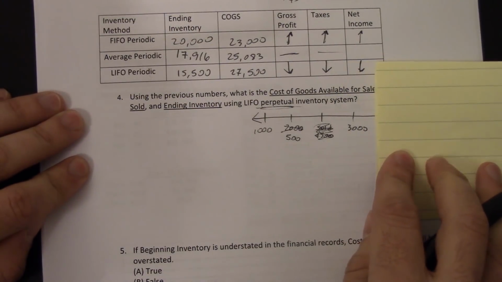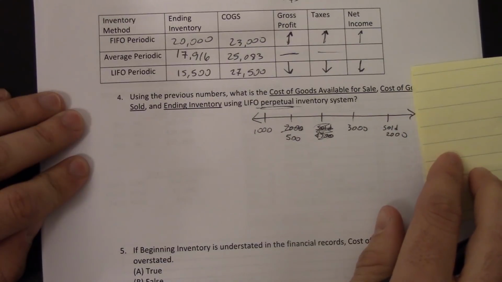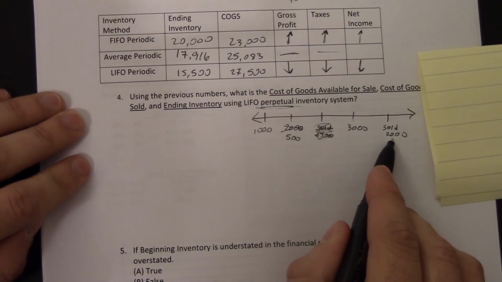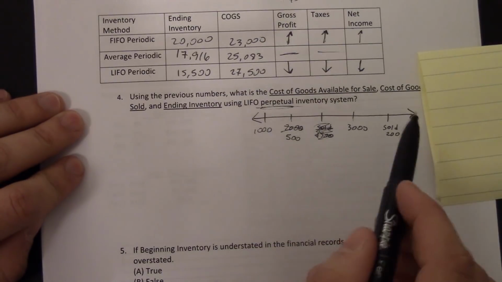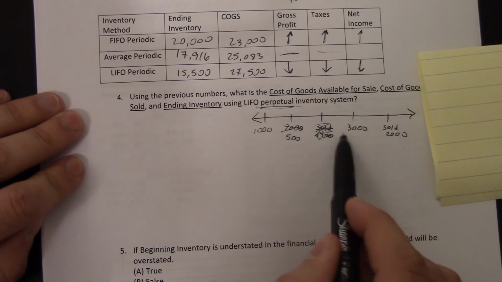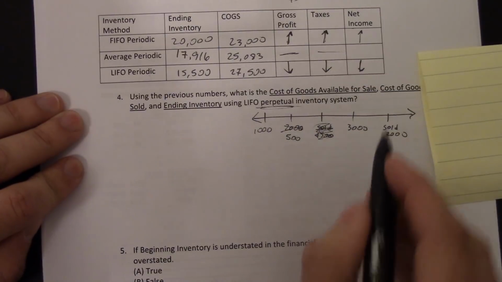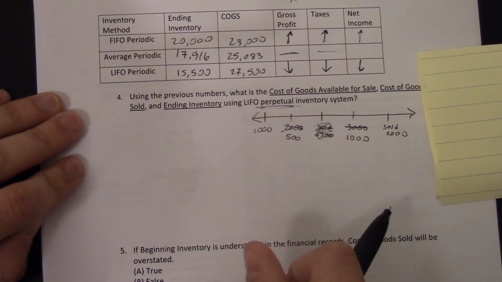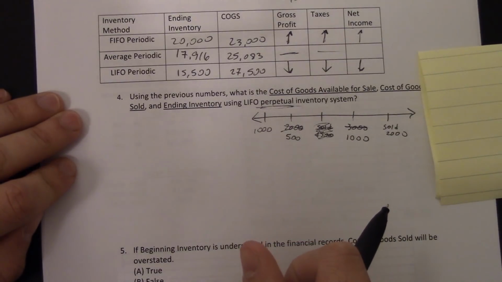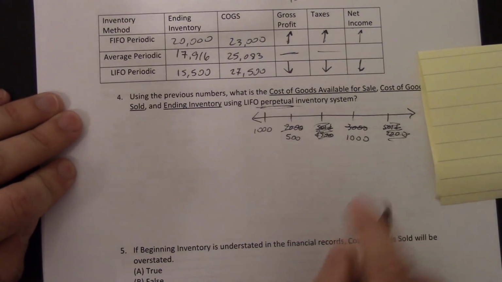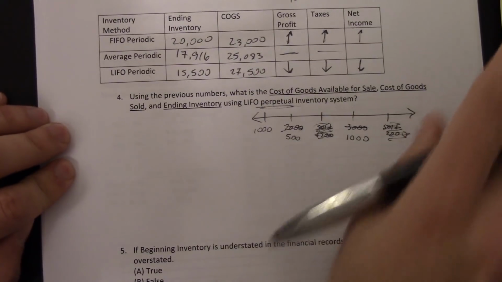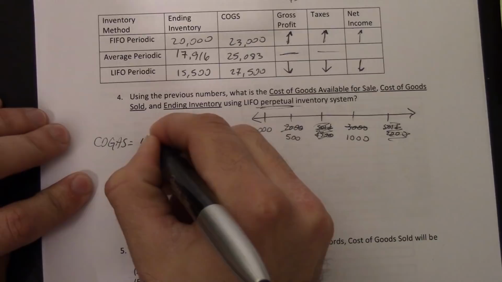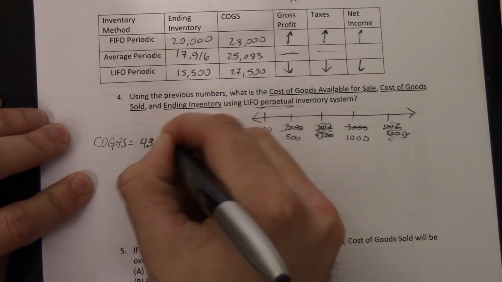Then we purchased 3,000 units, and then we sold another 2,000 units. So which units am I going to sell with these 2,000? Well, using LIFO, last in, first out, these are my last in, so I'm going to sell 2,000 of these units. Therefore, I'm going to be left with 1,000 units there. So there's our timeline. Our cost of goods available for sale is the exact same as before, $43,000.